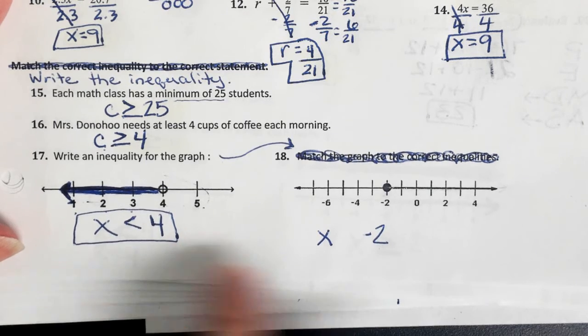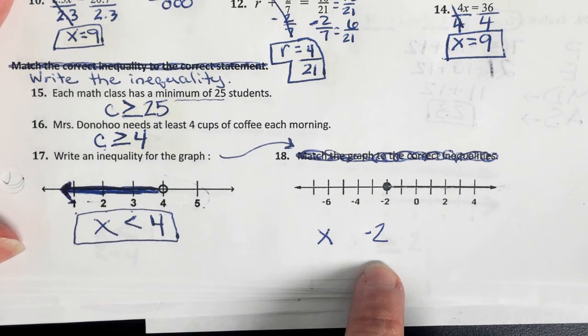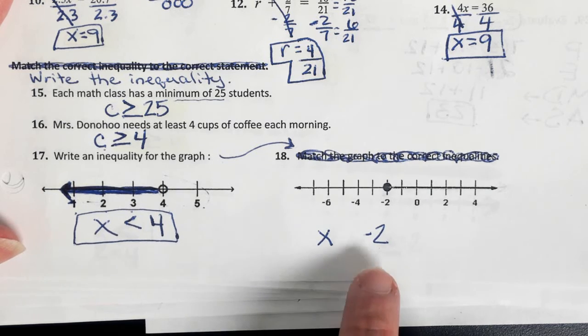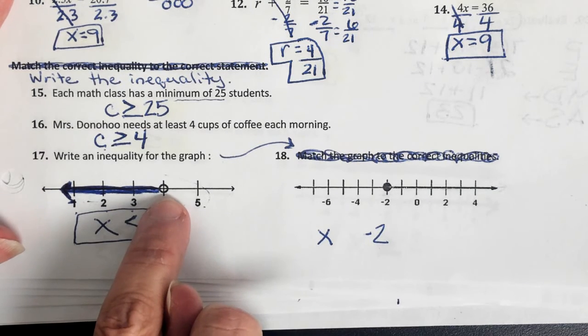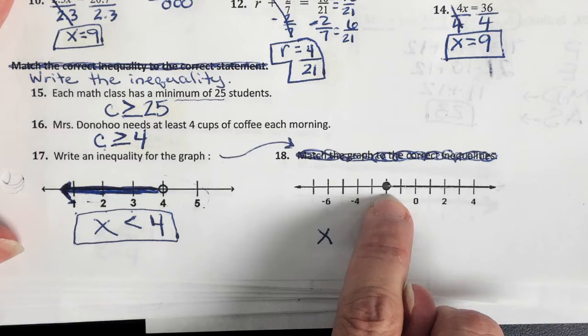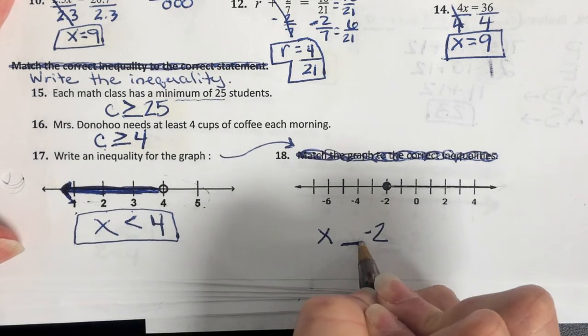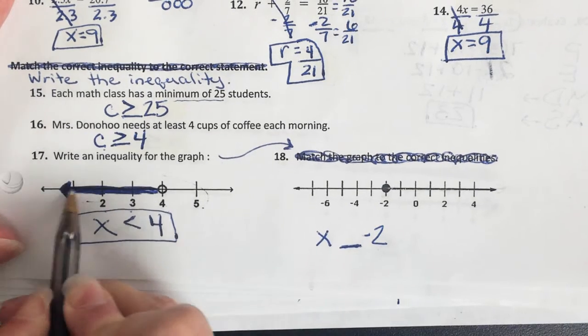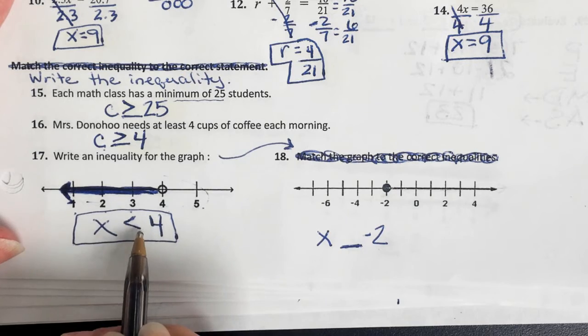Because I'm going to tell you right now, for this -2, they're going to give you one answer choice that's a 2. But you got to pick the right one. Then if it's an open circle, you just want a boring symbol. If it's a closed circle, we need the equal to. Now, since this one is less than, is why I did that.